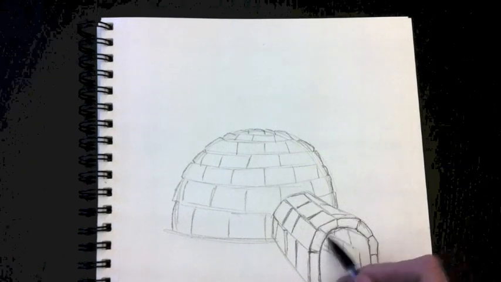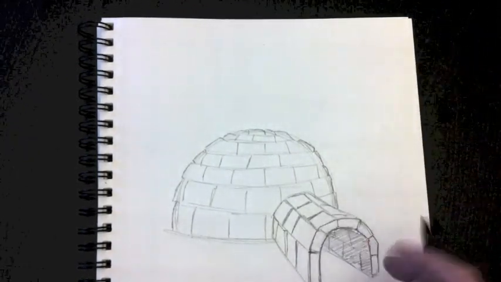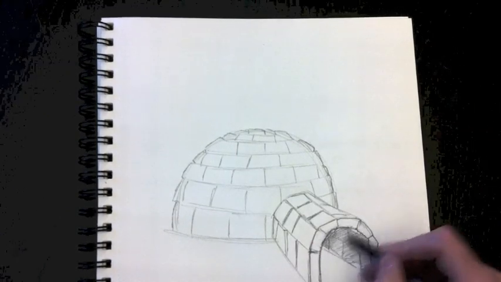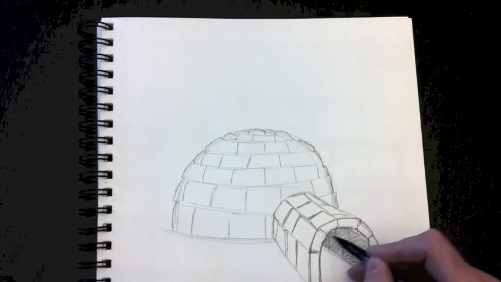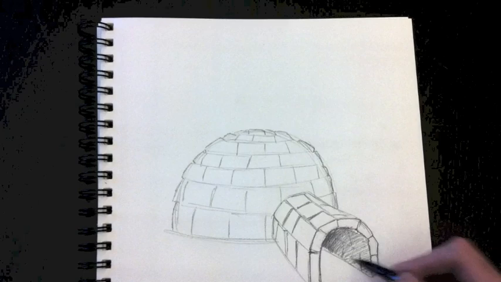Alright, now we're going to color the inside. As the light maybe is coming this way and it can't reach inside this, and we can make it a little bit darker here in the deeper end and make it lighter as we come out. Right? So it gets dark inside that tunnel.